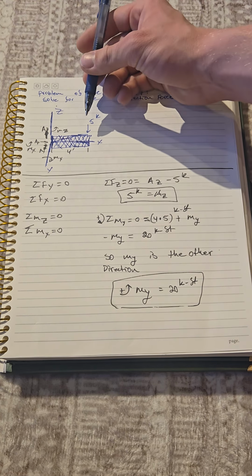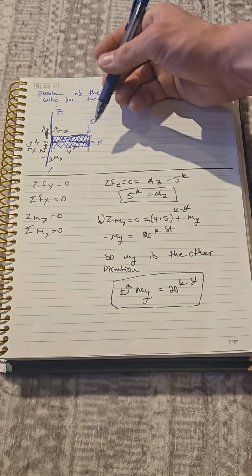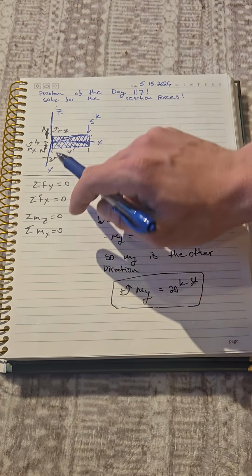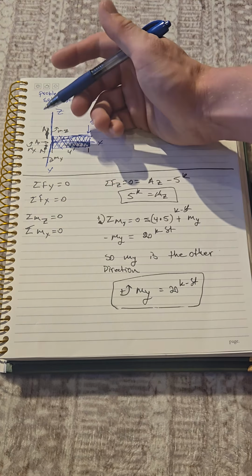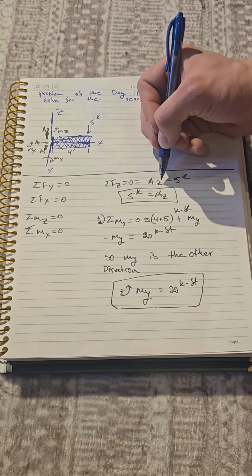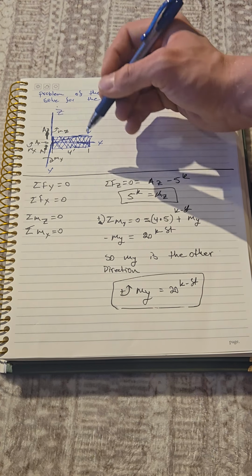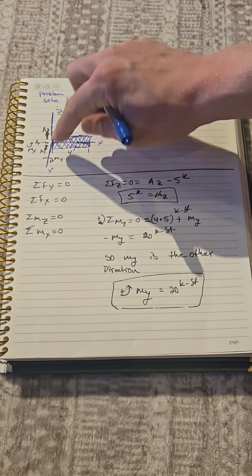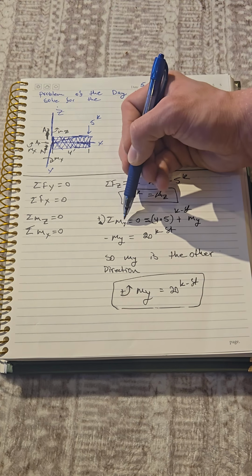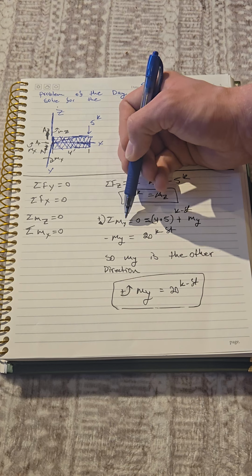So what we'll end up doing is summing the forces in the z equals 0, but you have a force in the z-axis, so that's going downward, so I state that as -5. And then you have a reaction force AZ, because this is point A right here, going upwards, so that's going to be positive. So then AZ equals 5 kips, because they have to be equal and opposite to end up equaling 0.